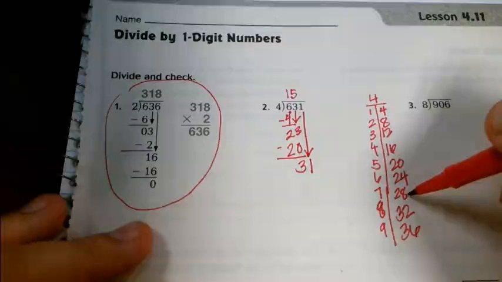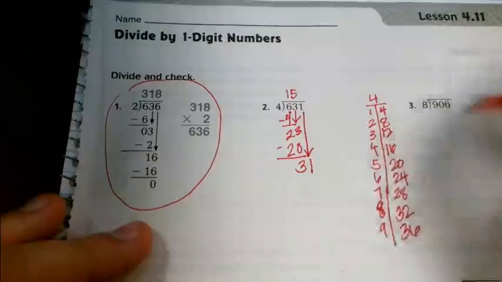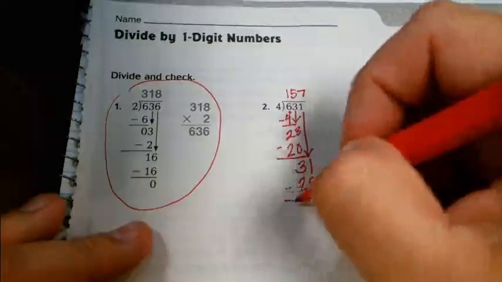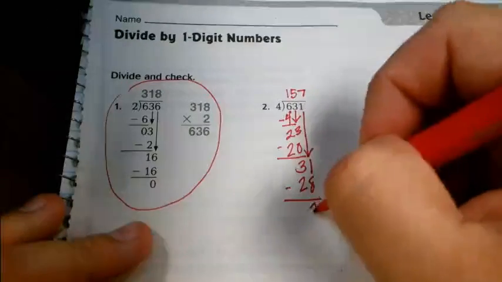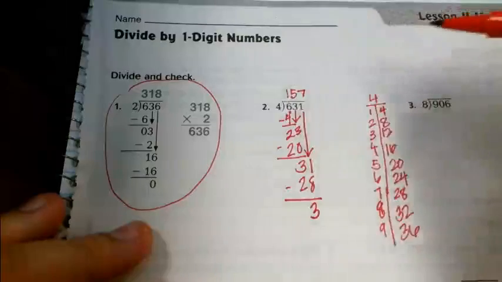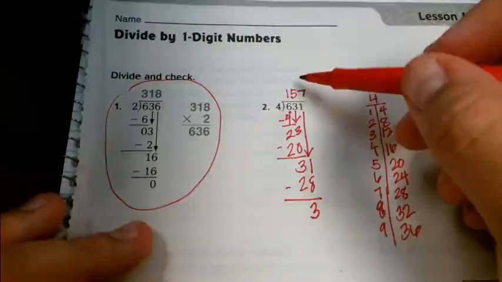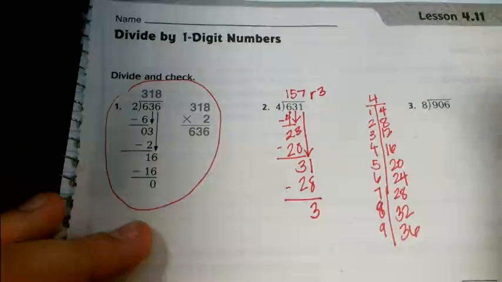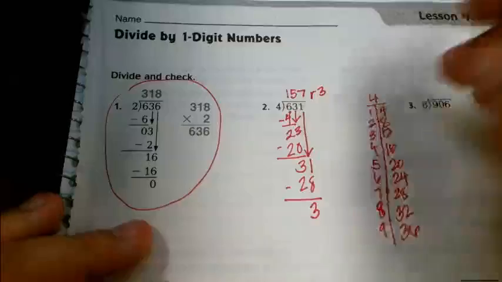Now I'm looking for the closest thing to 31 without going over. That is 28. 4 times 7 is 28, so I put down the 7. I write down 28. I subtract. That gives me 3. 3 is less than 4, which is my divisor, so I am done. My remainder is 3. So your answer here is 157, remainder 3. And that is how we do that one.